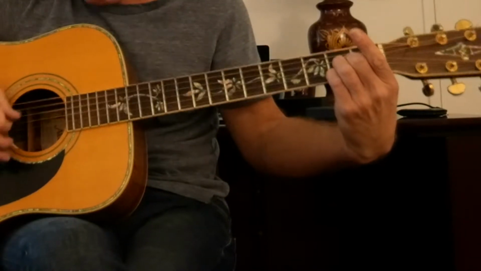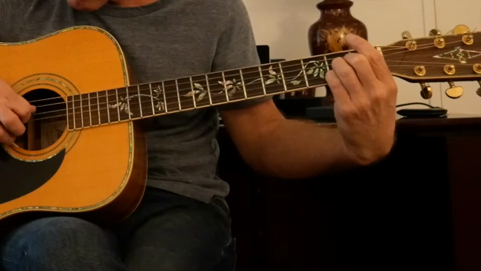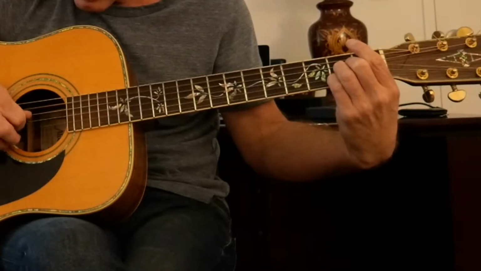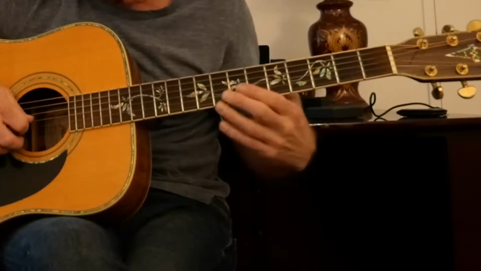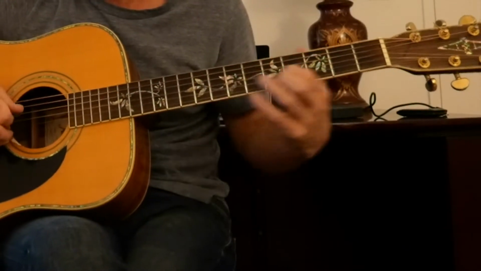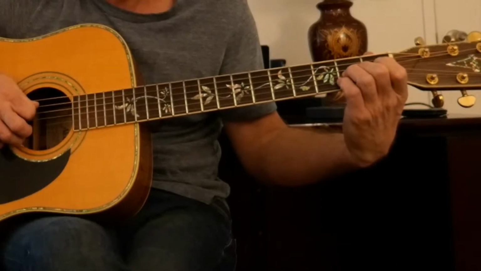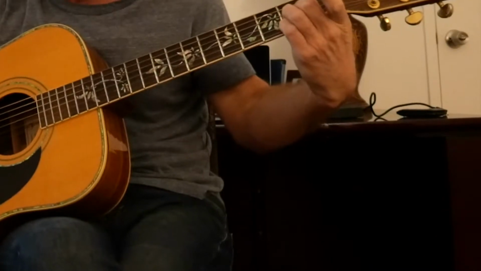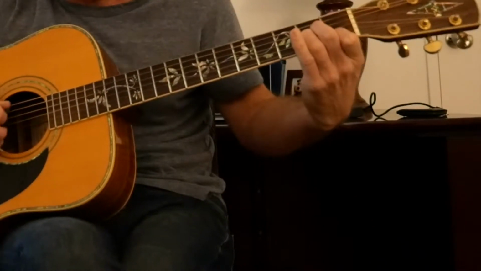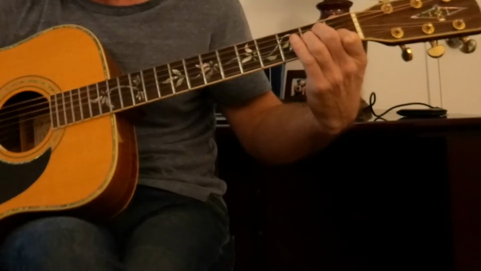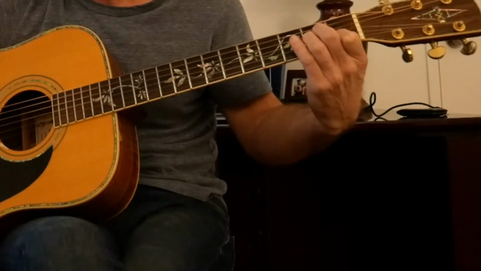So I already played these two chords earlier. This is an A major, right? We have A, C sharp, E, A, E, A, C sharp, E. A to C sharp, major third, C sharp to E, minor third. That's why it's a major chord. And then if I drop that C sharp down to a C, well now I have an A minor, A to C, minor third, C to E, major third. A major, A minor.